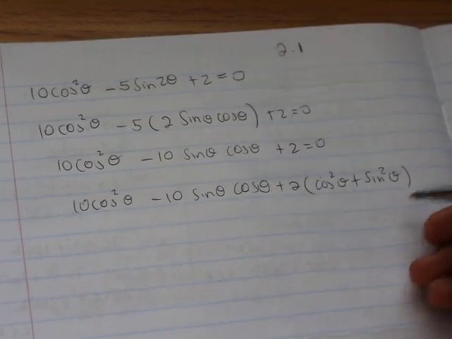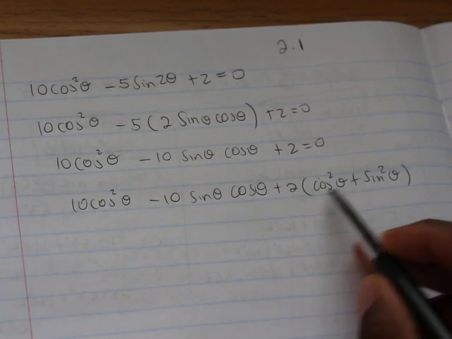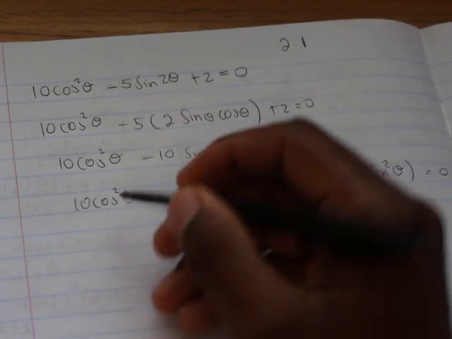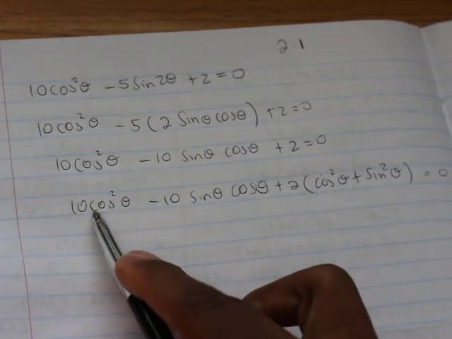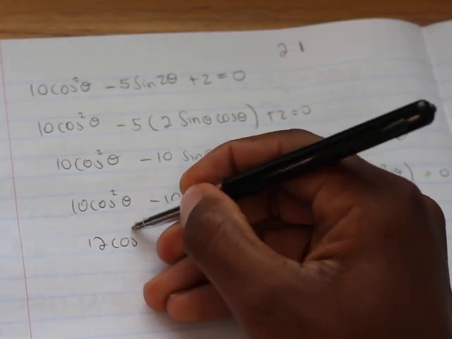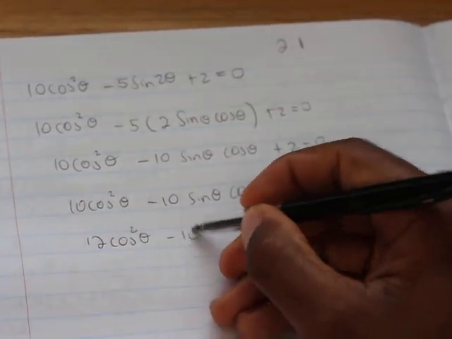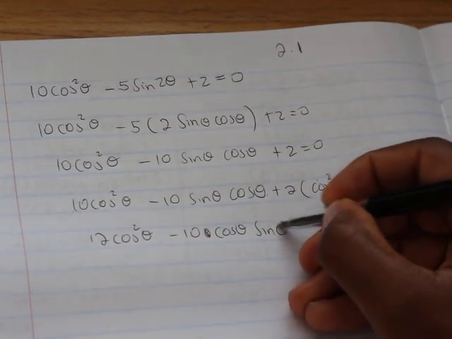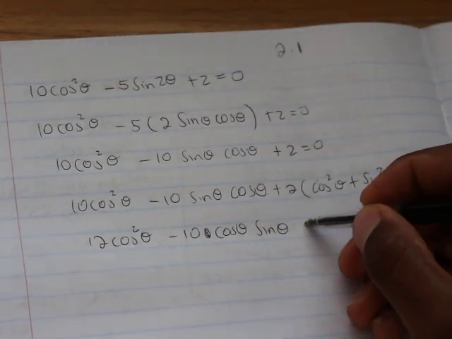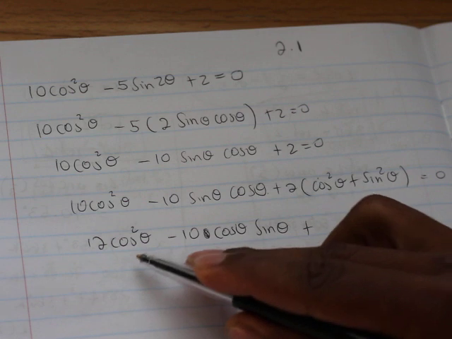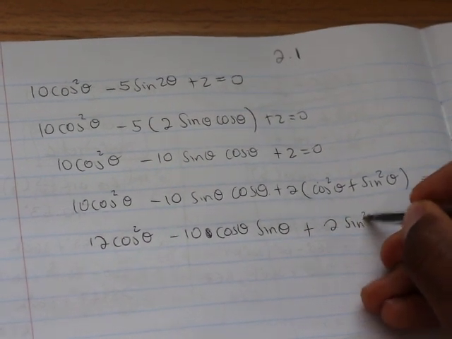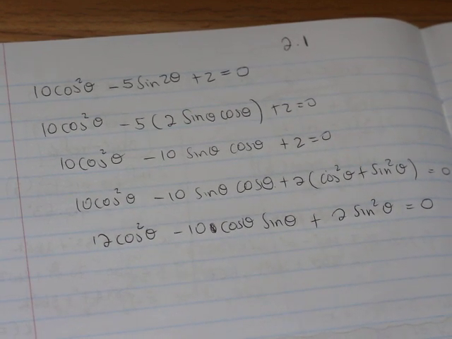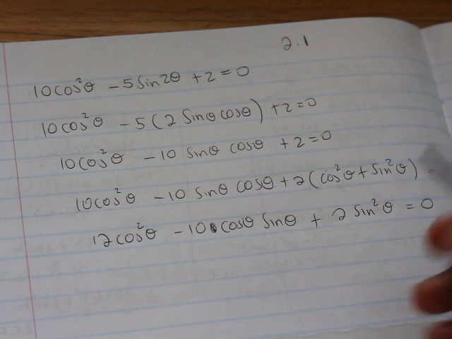So you can see that we've got 2 cos squared theta now plus 2 sine squared theta equal to 0. So the 2 cos squared theta is going to be added to that, and then it becomes 12 cos squared theta minus tan cos theta sine theta, it doesn't make any difference, and then plus, remember the 2 cos squared theta went that side, then here 2 sine squared theta is equal to 0 remains. So you can see that now we've got something that looks quadratic.